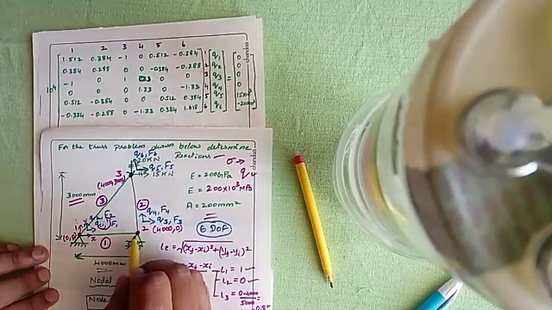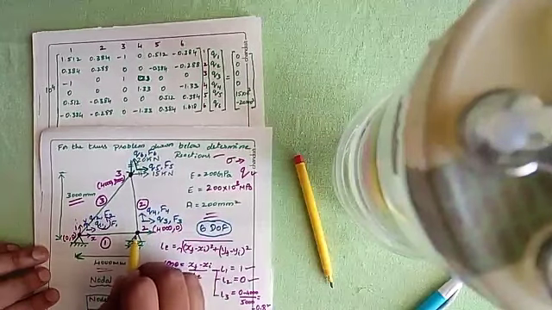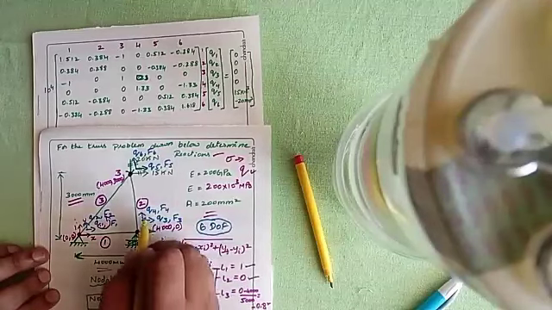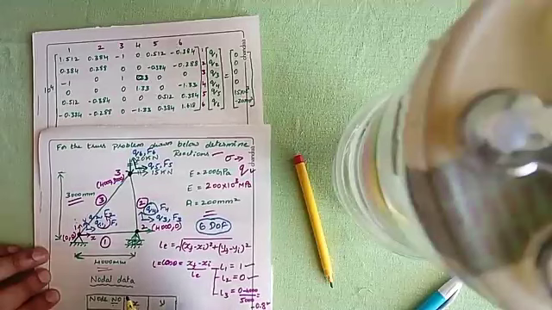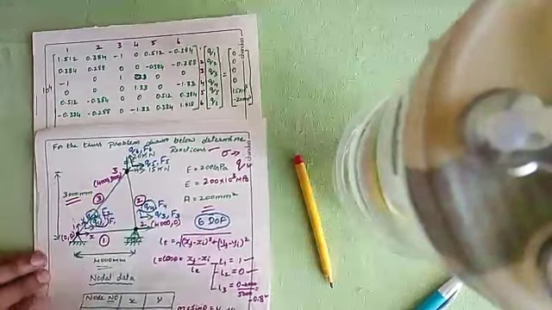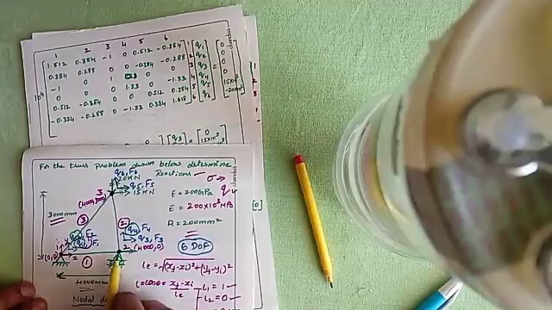In node number 2, he has given the roller, meaning it is free to move along the x direction, but it is supported along the y direction. So here Q4 will be 0. Q1 will be 0, Q2 will be 0, Q4 will be 0, because it is completely restrained along those directions. Along the y direction it is completely restrained.